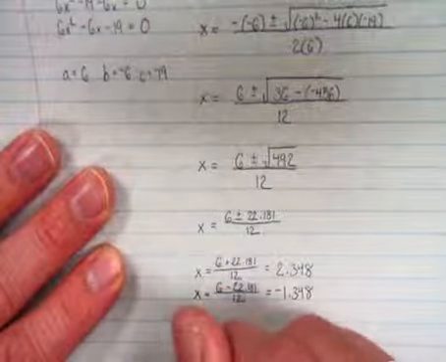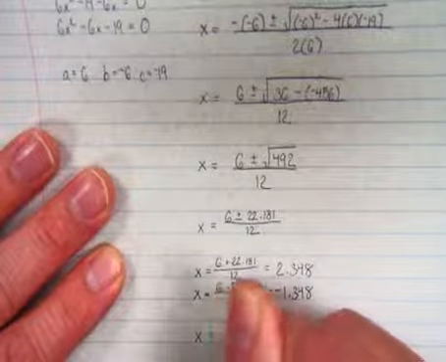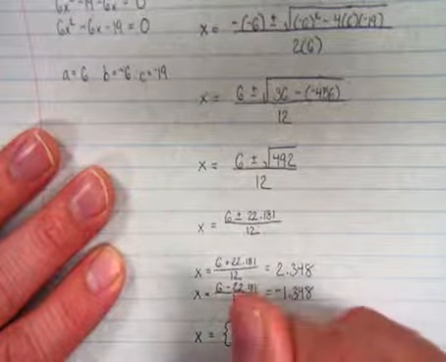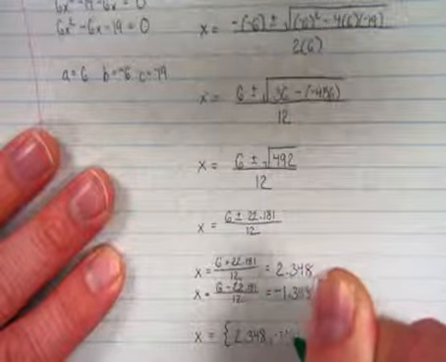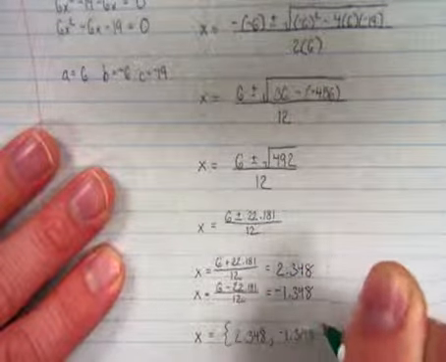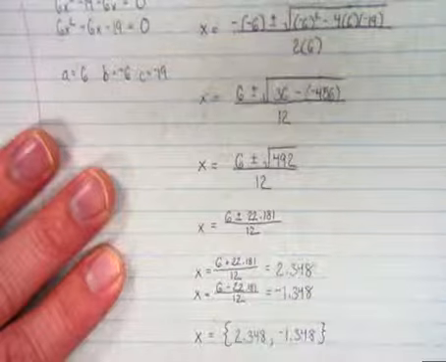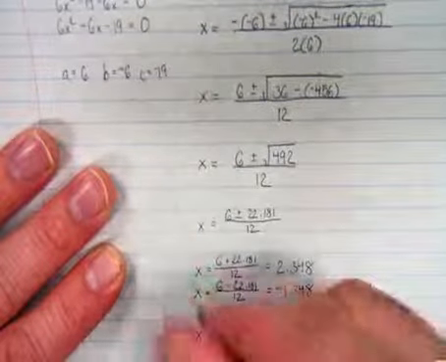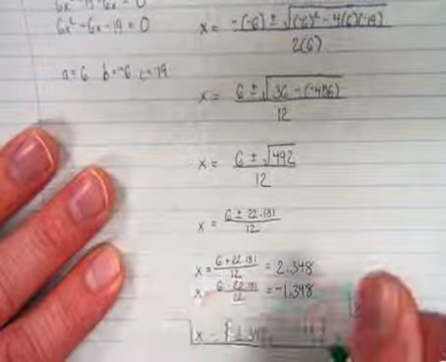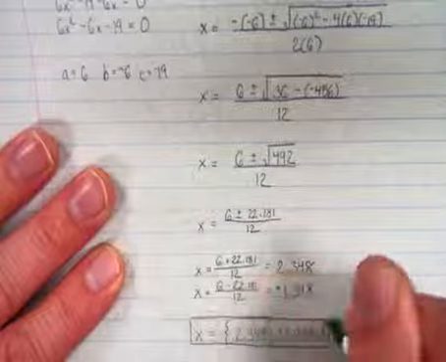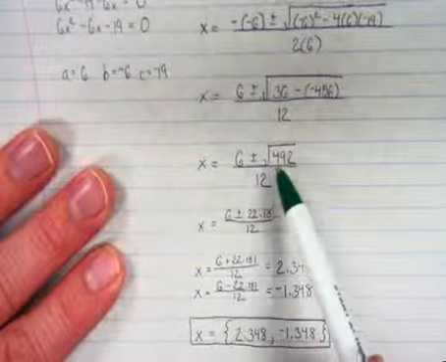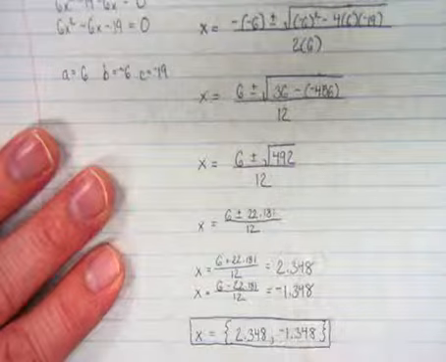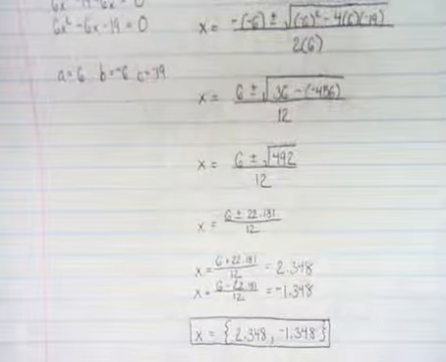So now I've found both solutions, and my last step here is just going to be to tie those together, and I'm going to say that x equals 2.348 or negative 1.348, and it really doesn't matter which one we write first, so long as we indicate that x is one of those two, and those right there are our solutions. We will have two of them because the discriminant on this came out to be positive, and so those are our two solutions, and we are all finished.